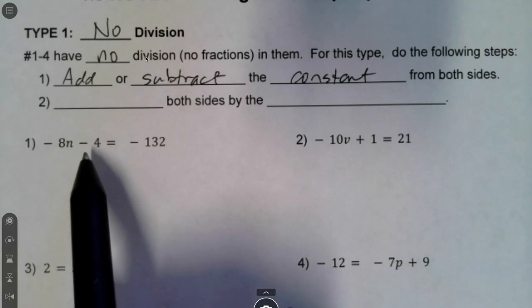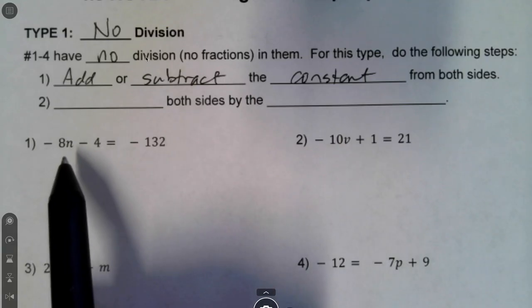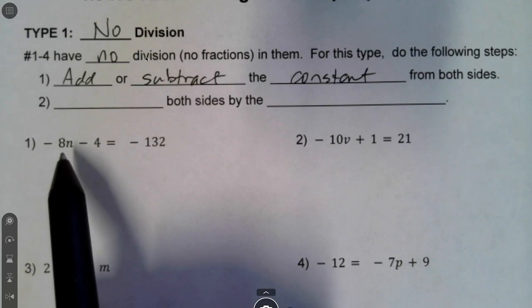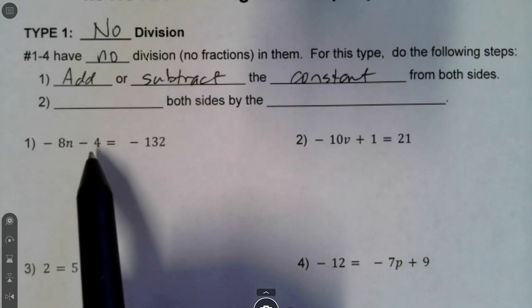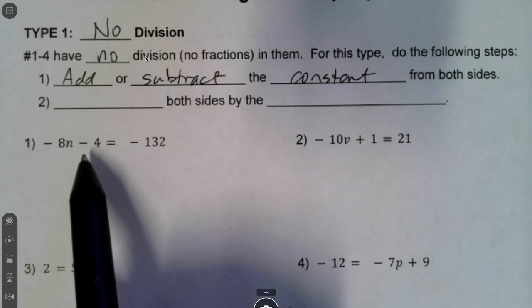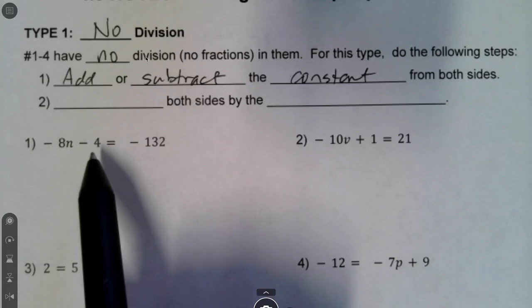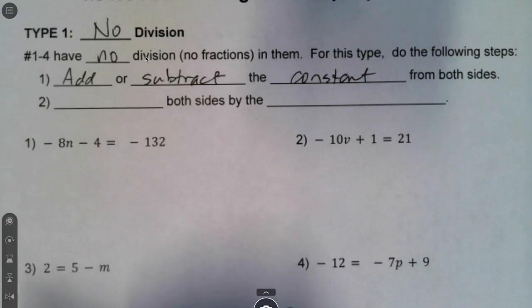The -8 is a coefficient because it's being multiplied by the variable. The -4 is a constant because it's not attached to the variable. It's on the same side as the variable, but it's not being multiplied or dividing the variable. So that's what we'd want to move first.